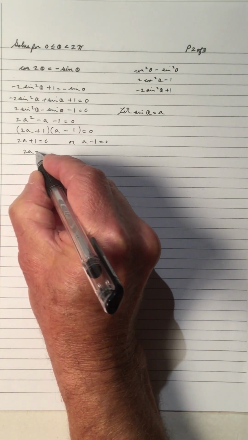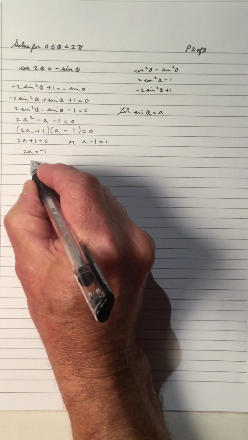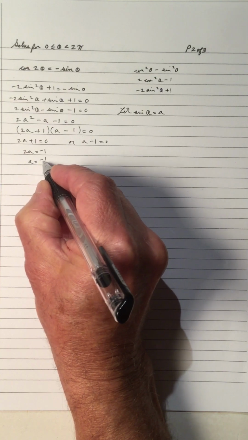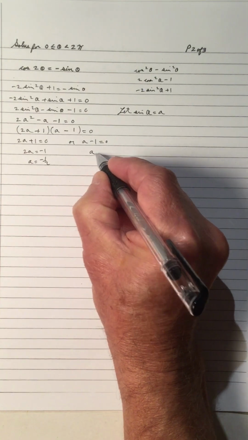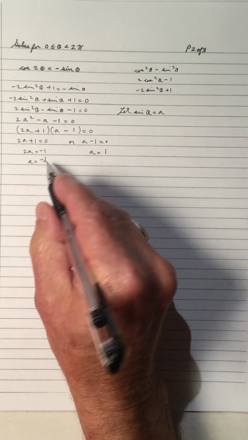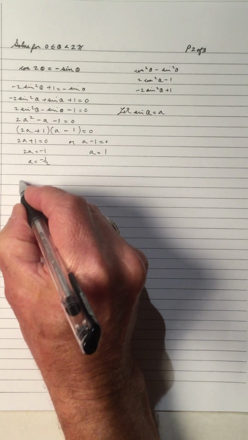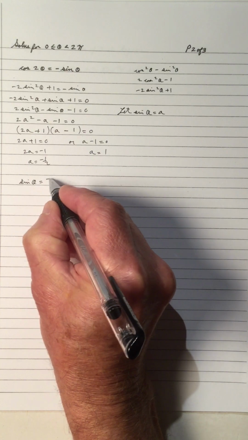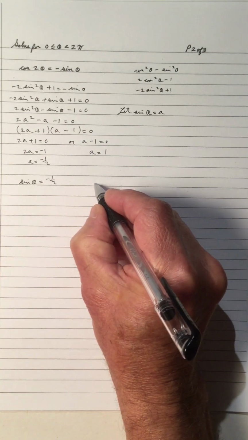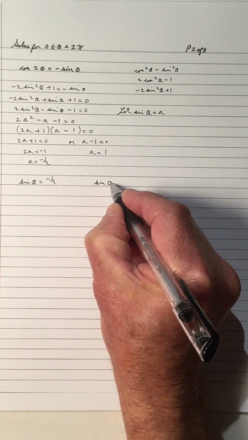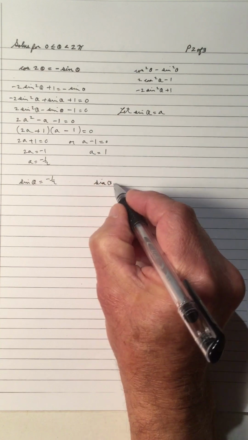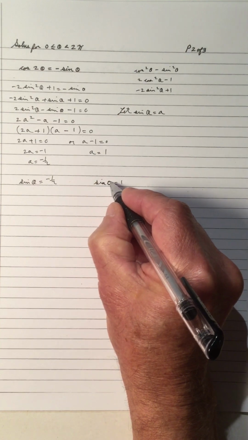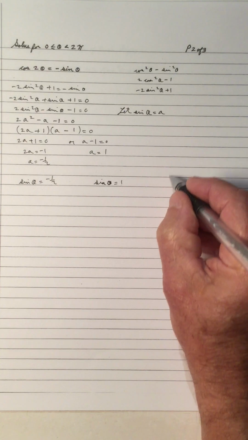So 2a equals negative 1, so a is negative a half. And here a is 1. But we said that a was sine theta. So sine theta is negative a half, and also sine theta right here is 1. Let's deal with the 1 first.